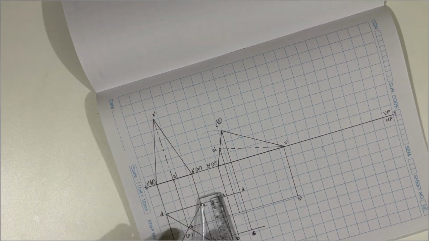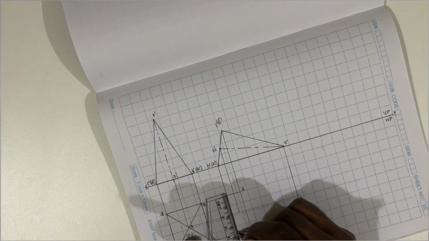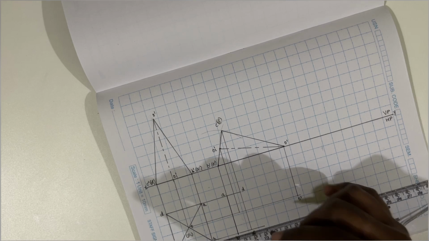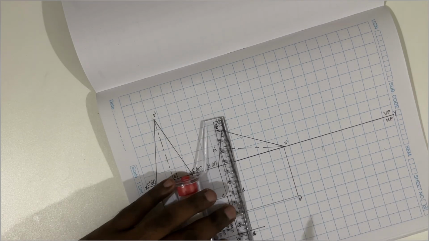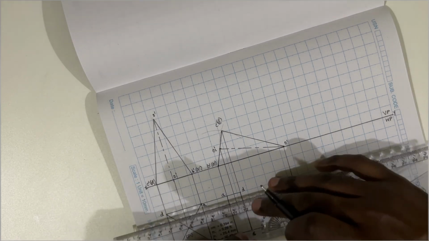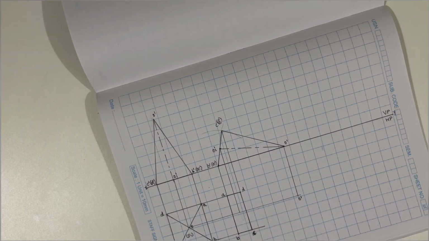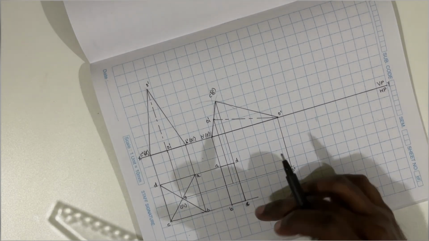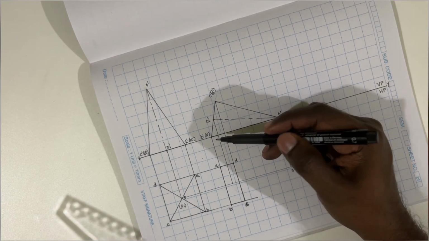Now let me just complete this. The base of the pyramid I'll highlight first, AB, BC, then CD, and then AD. Now let me identify the farthest corner point. The observer is going to look from this direction. So for him, the corner points that are farther are B dash and A dash.